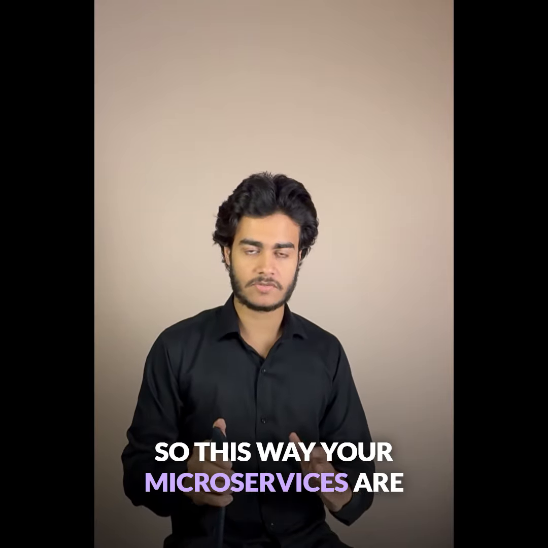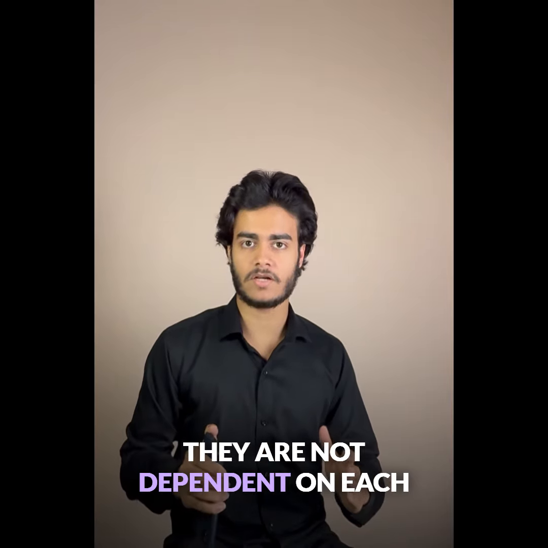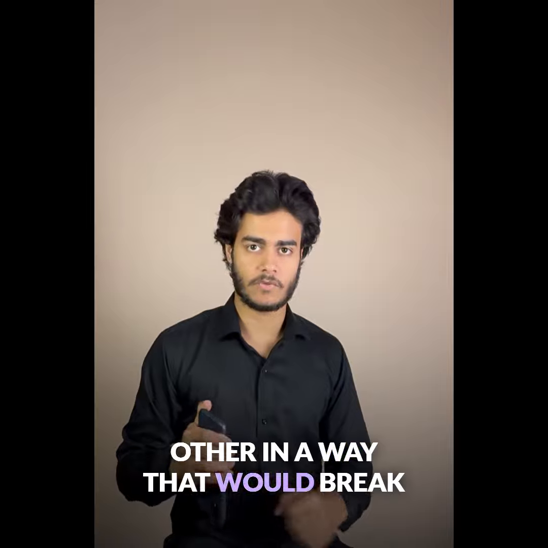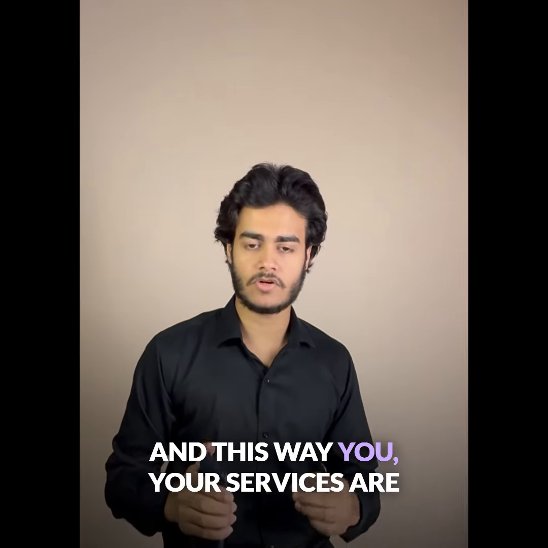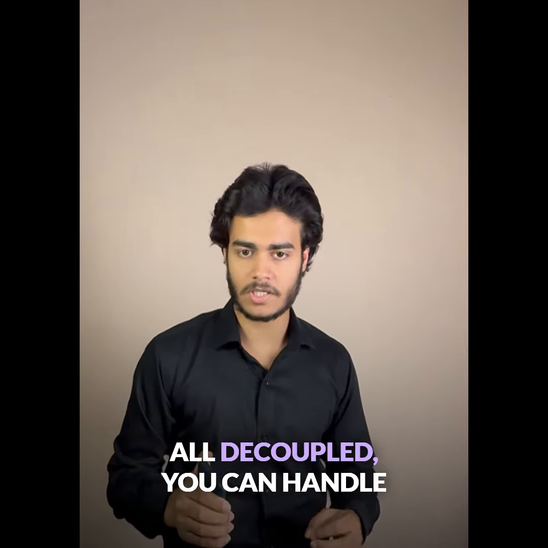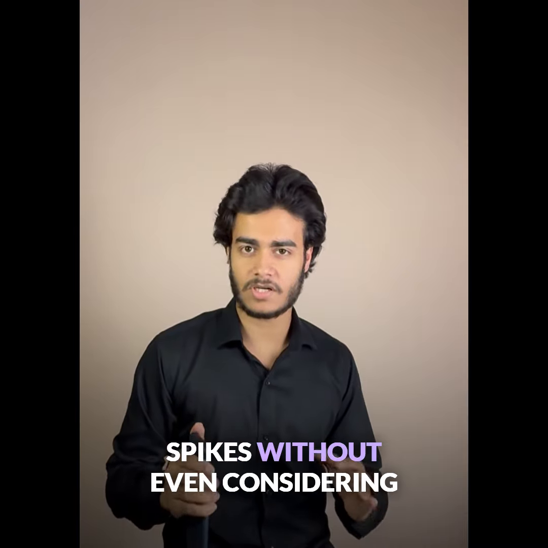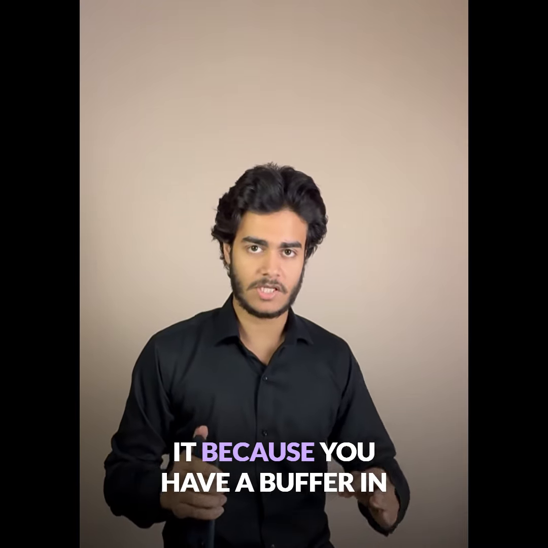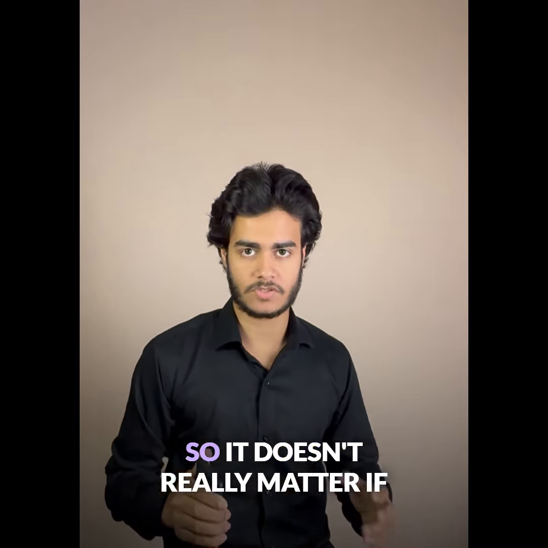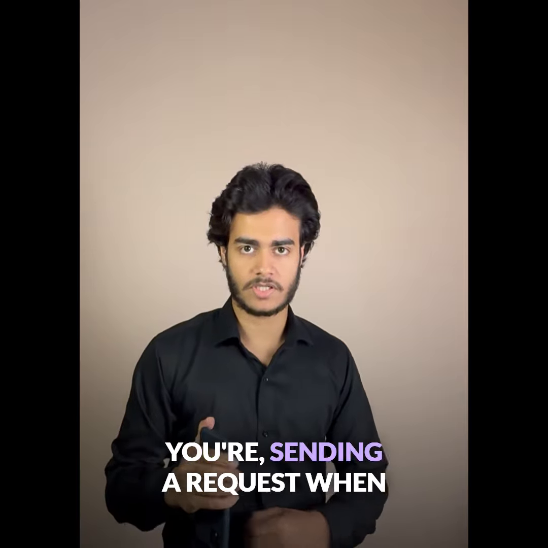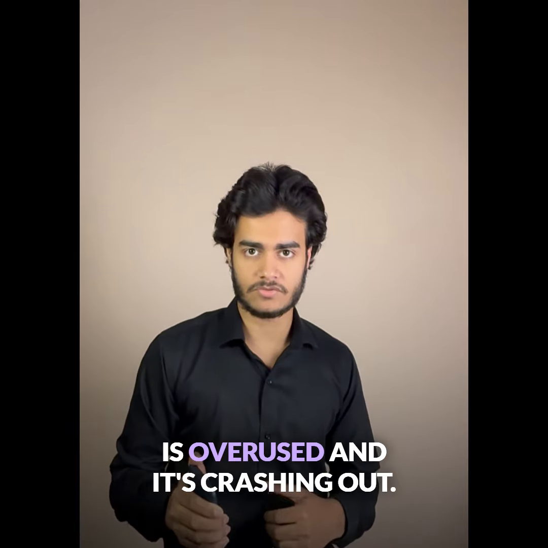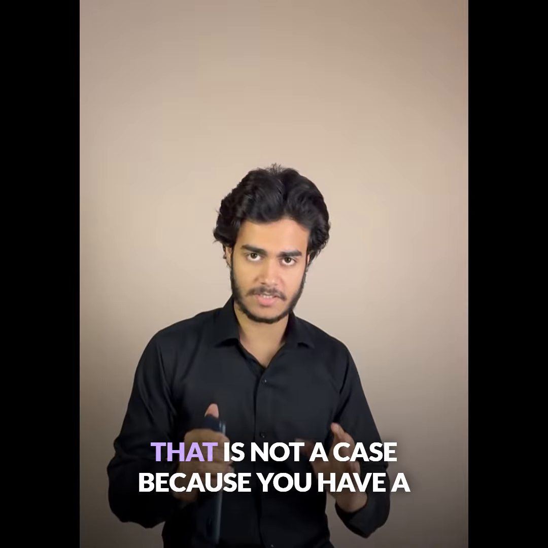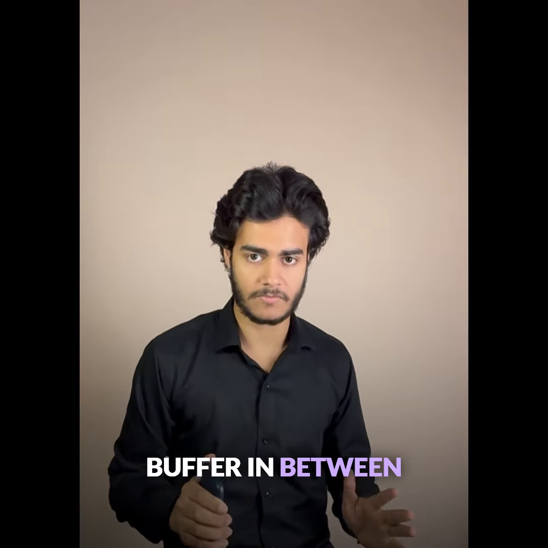So this way your microservices are really decoupled. They are not dependent on each other in a way that would break them if one of them goes down. So it's really helpful, and this way your services are all decoupled. You can handle spikes without even considering it because you have a buffer in between, right? So it doesn't really matter if you're sending a request when your microservice B is already overused and it's crashing out. That is not a case because you have a buffer in between.